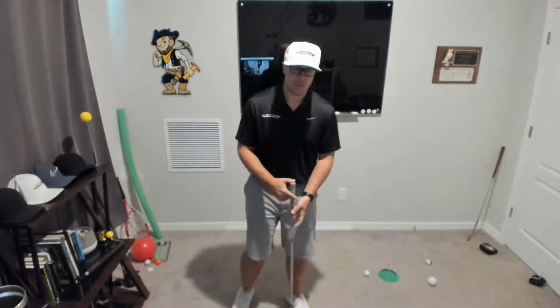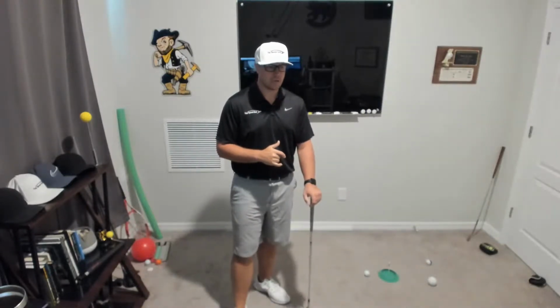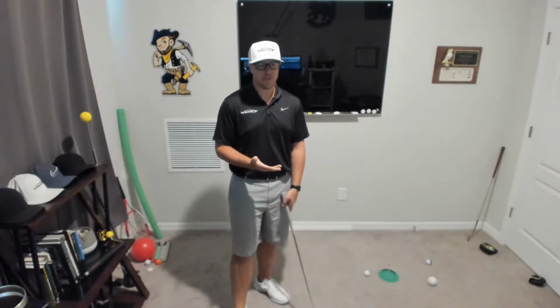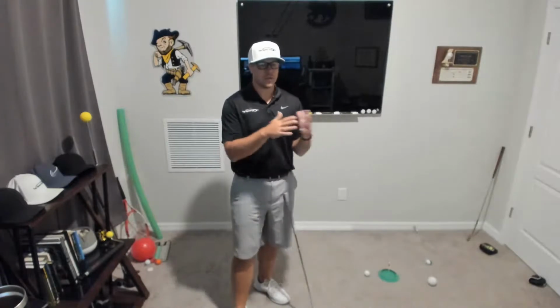And the other thing is that your driver is still going to be longer. Your fairway woods are still going to be longer. You're not going to have your driver and your fairway woods the same length, right? So you're still going to have clubs in your bag that are different lengths. So you're swinging different clubs.